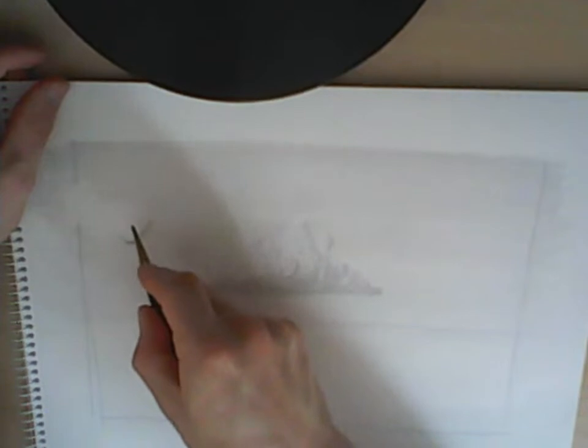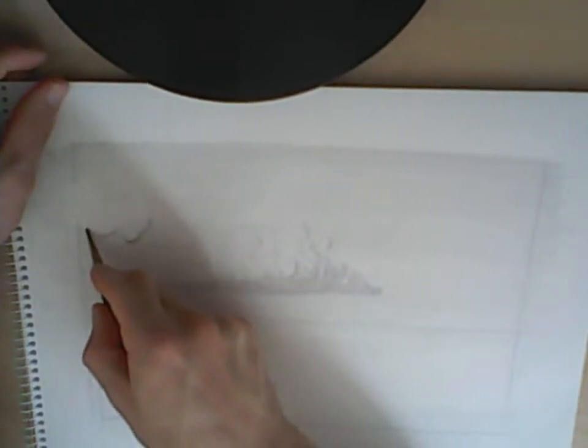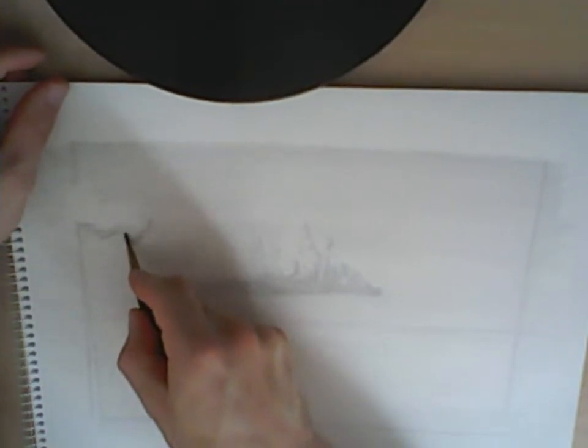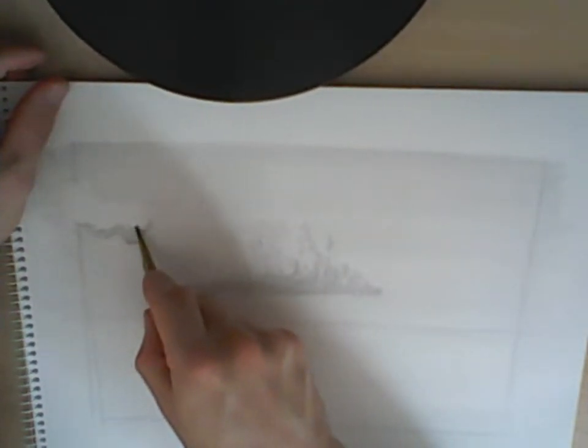And now this fella over here. Shadows on the lower side. Maybe like so. And then the right side.